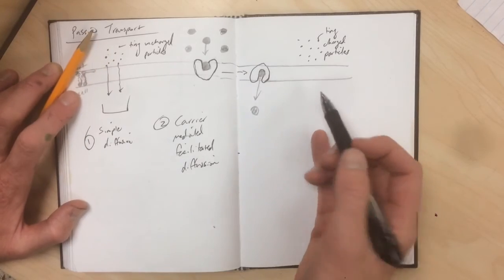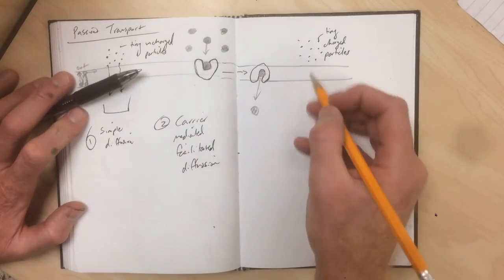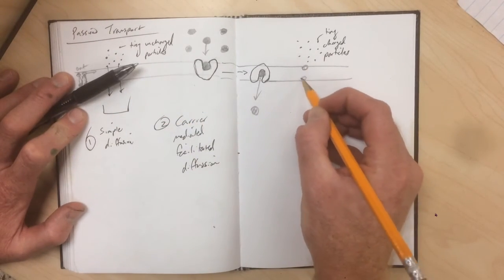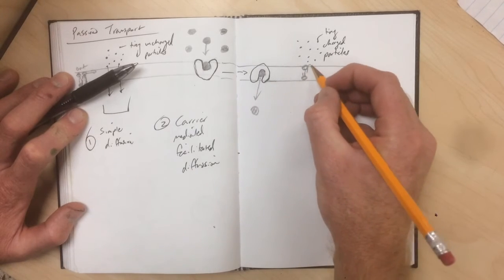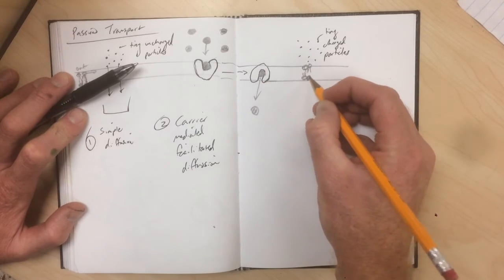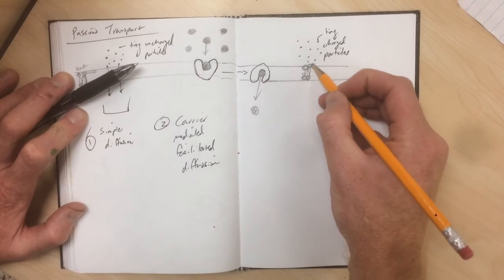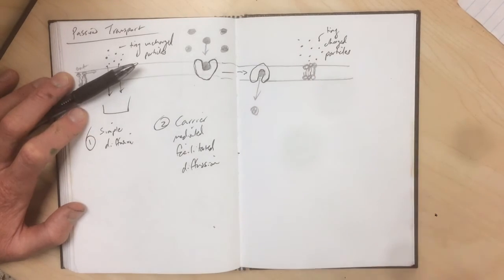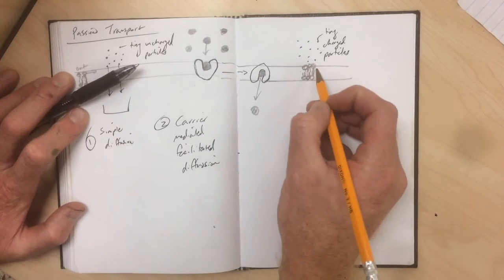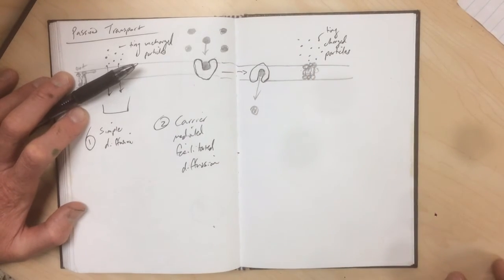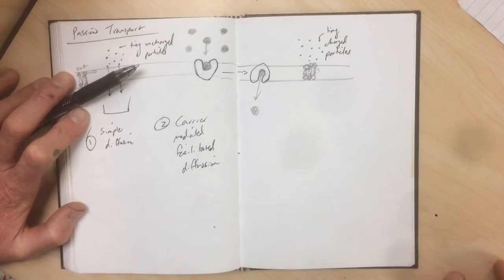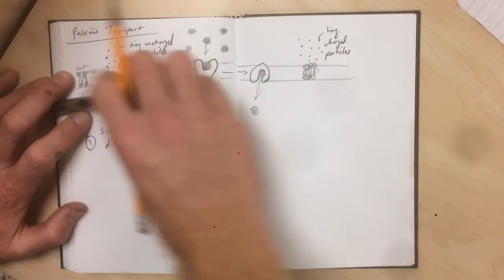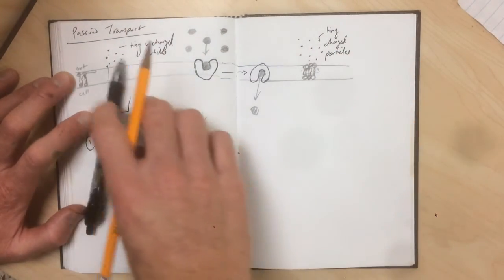What that means is that all of those uncharged hydrophobic tails that make up the cell membrane are going to repel these charged particles. Remember, these are fatty acids. Fatty acids hate charged things. These things have a charge, so these guys cannot go through by themselves.